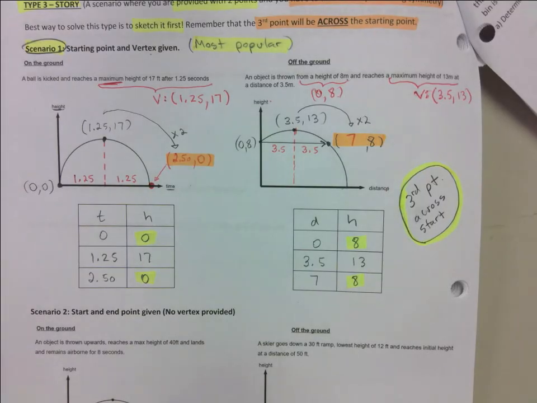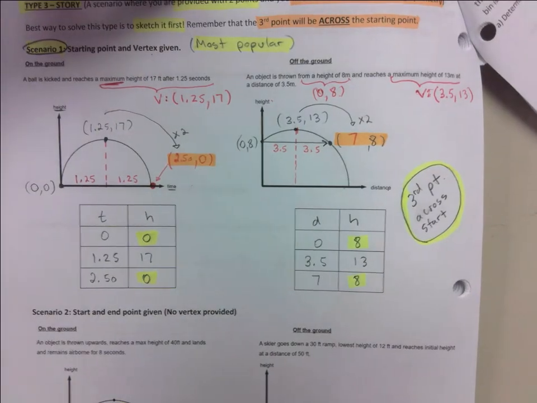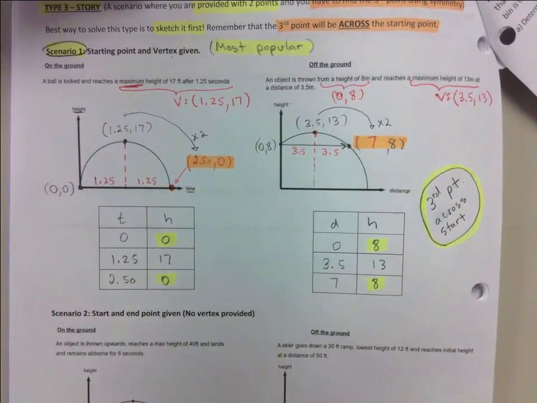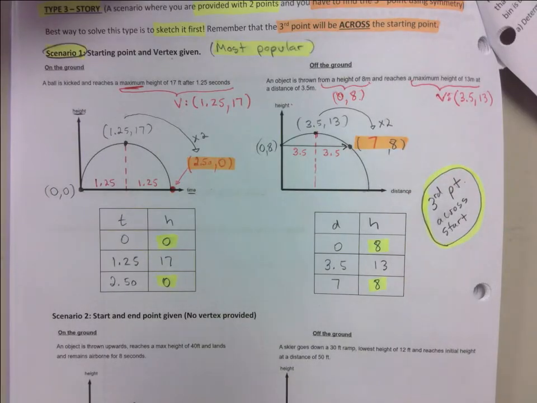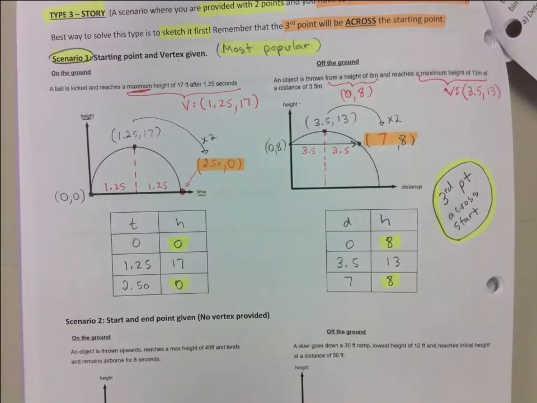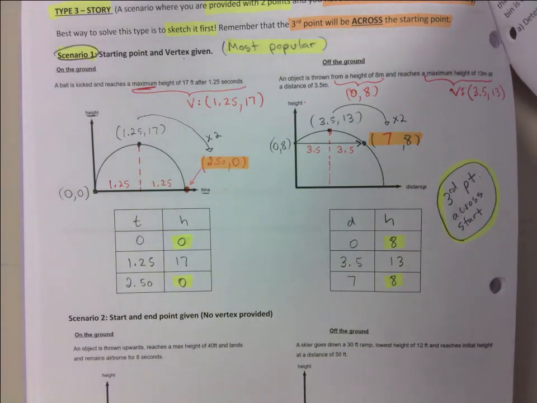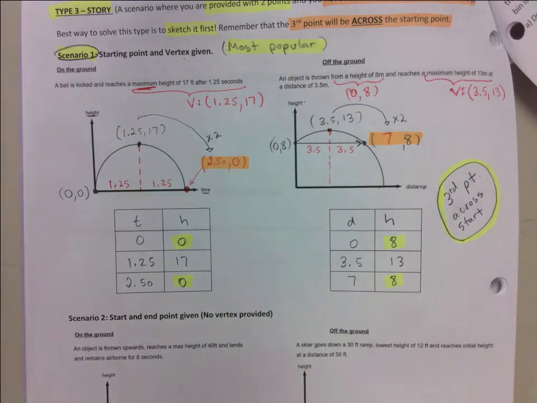Because sometimes the question is just going to flat out give you all 3 points. No need to come up with a third one. But if you are stuck with 2, you need to use this property to figure out the third one. Okay? We're good? So this is one of the scenarios. The other one is where the vertex is not provided, at least not fully. So make sure you write this down, and then we're going to go with that. Okay, let's go to scenario 2.